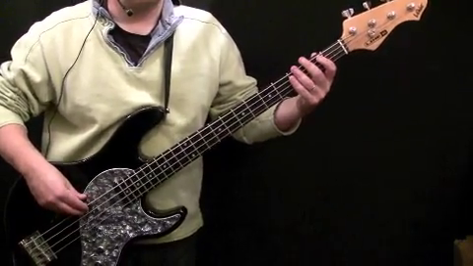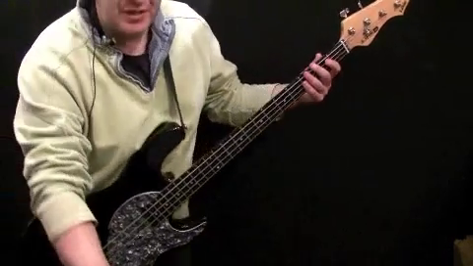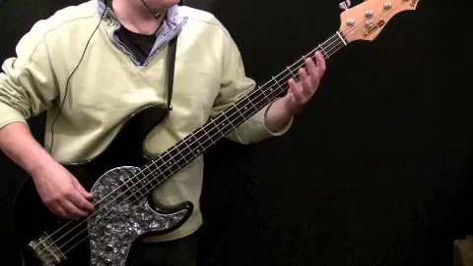So it repeats that 2-bar pattern 3 times. Then we've got this 6 bars. Play with the metronome. 3, 4.